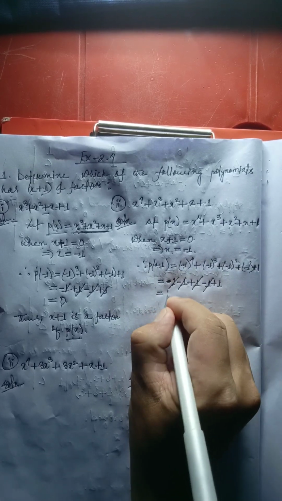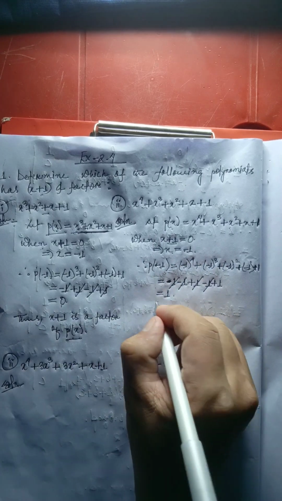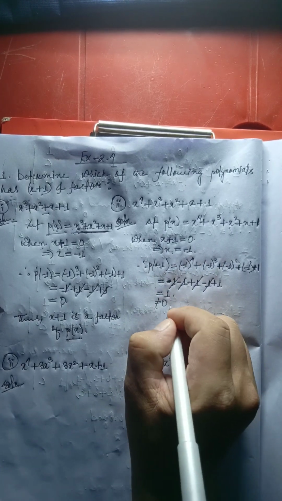You can cancel this 2, after that you can cancel this 2, and at last you will get this 1. But 1 is not equal to 0. If we can get 0 in the remainder, or if we can get 0 at the end, then we'll call it a factor of this polynomial.